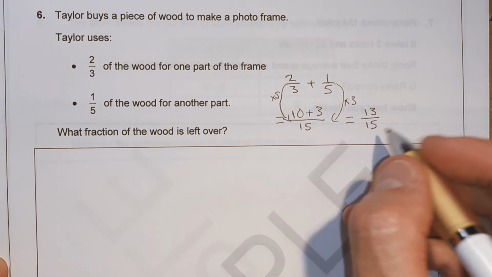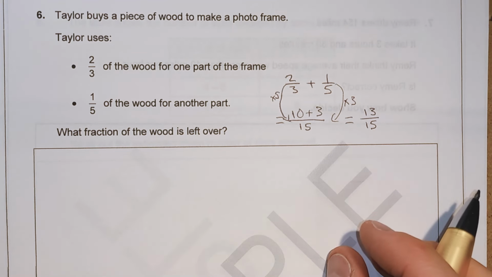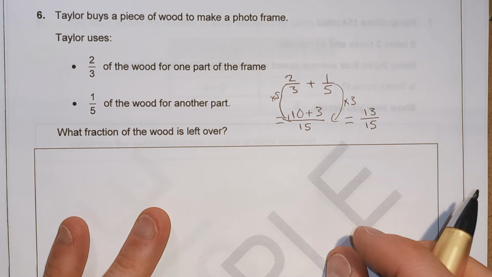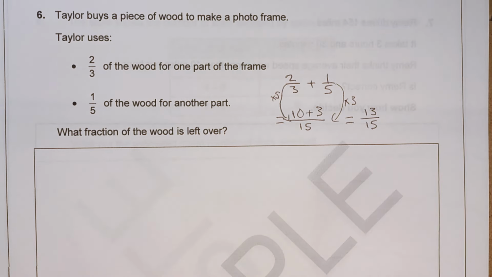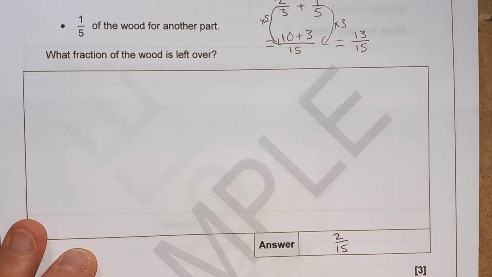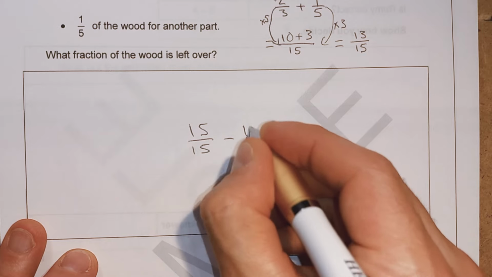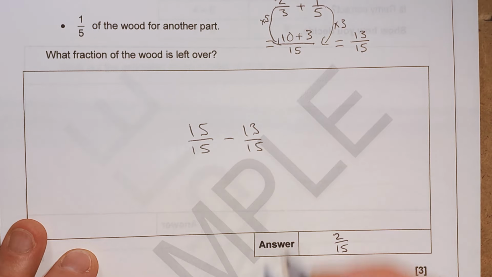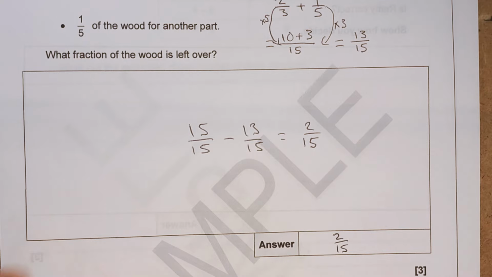How much is left over? Well, if we've used 13/15, well, that means we've got 14/15, because 15/15 would be the whole thing. So we've just got 2/15 left over. So what we've done is we've said 15/15 minus 13/15 to get our answer there.